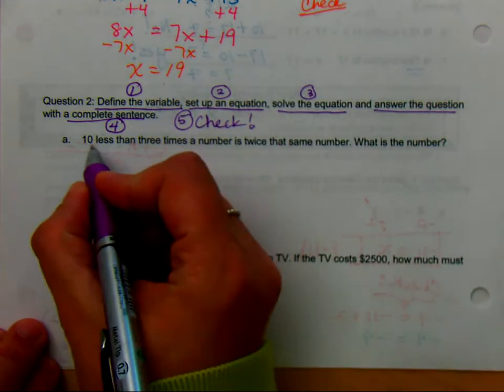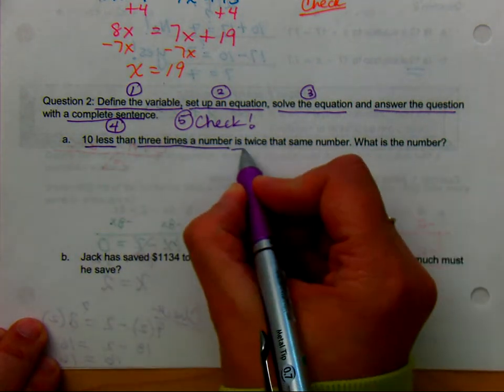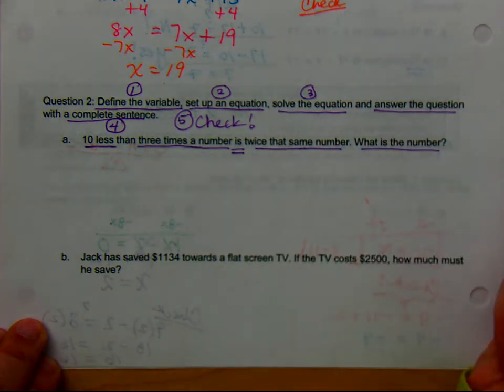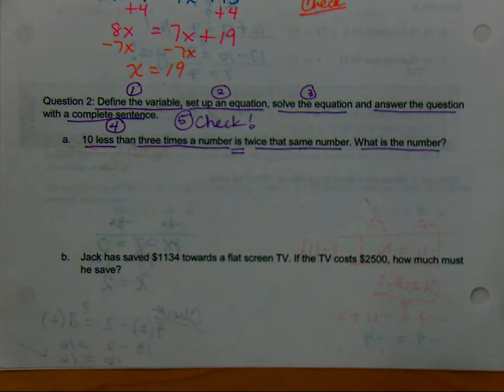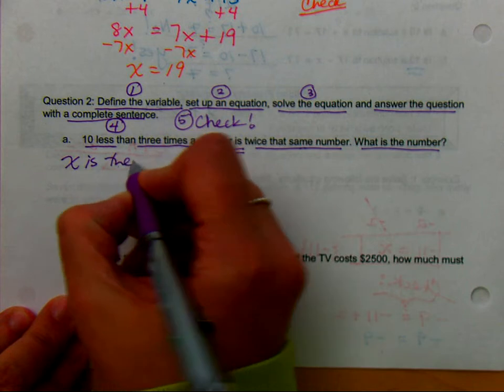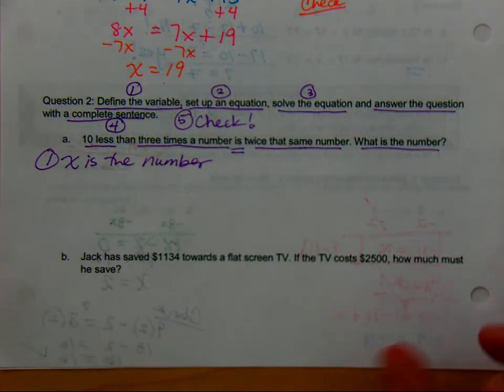Okay, 10 less than 3 times a number is twice the same number. What is the number? So, what is the number is the question. The question leads us to the need for a variable. It's something we don't know. So, you can use whatever letter you want. Most often we use X. So, we could say X is the number. This is step one. We have defined the variable. Okay, we said what the variable represents.